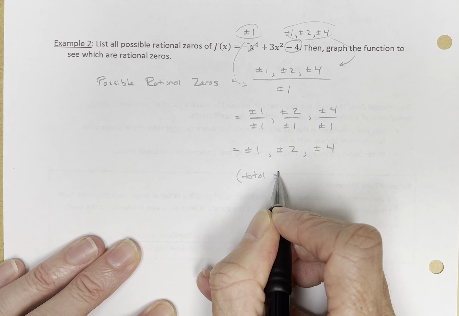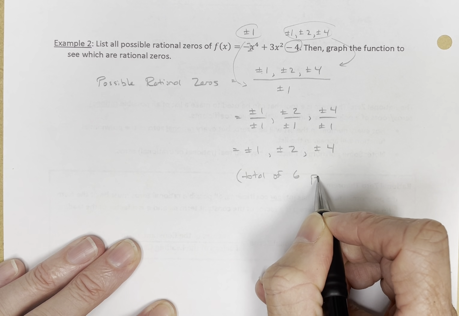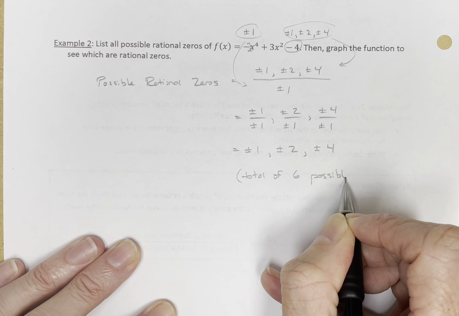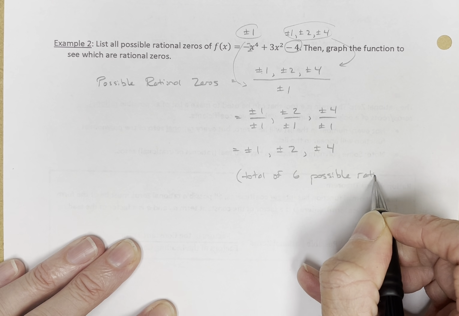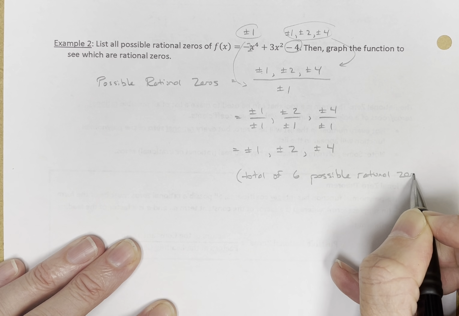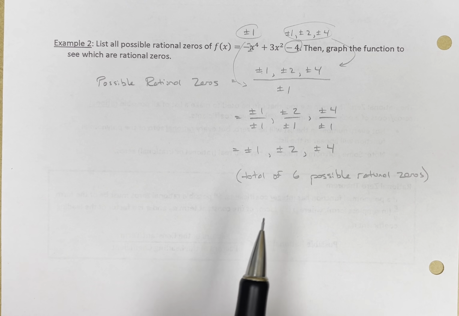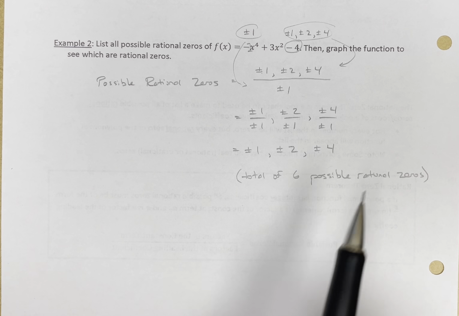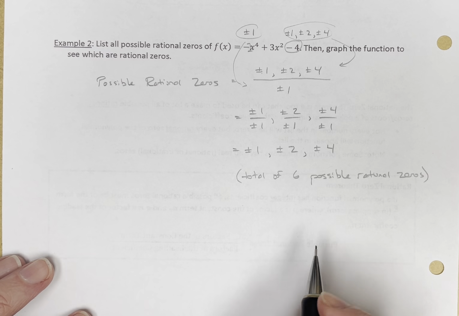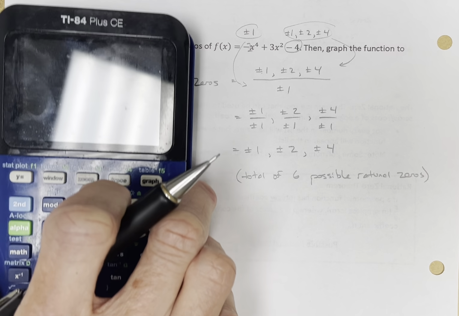Total of 6 possible rational zeros. If this polynomial has any rational zeros, it is one of these 6. As a reminder, it may have no rational zeros at all. If it has one or more, it is going to be one or more of these 6. Okay, let's take a look.